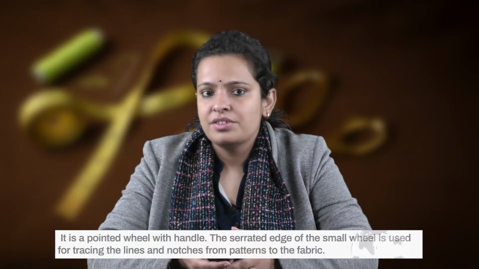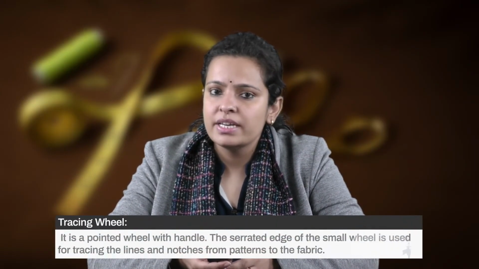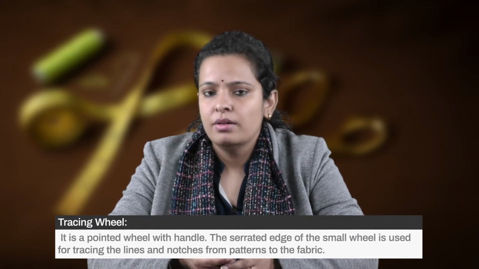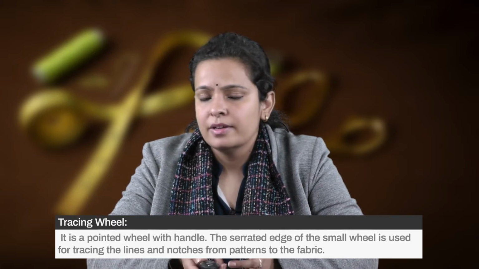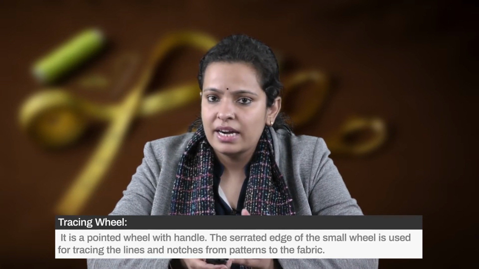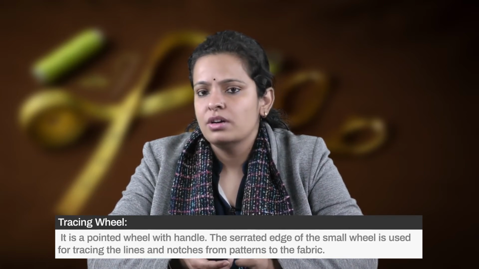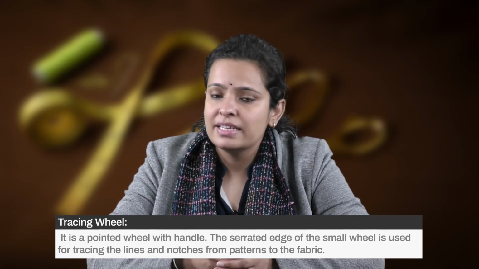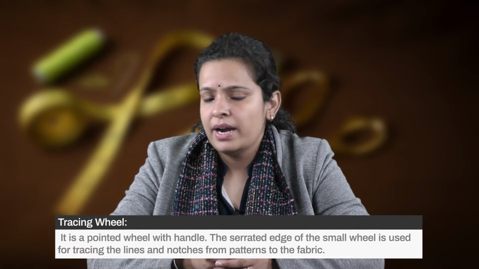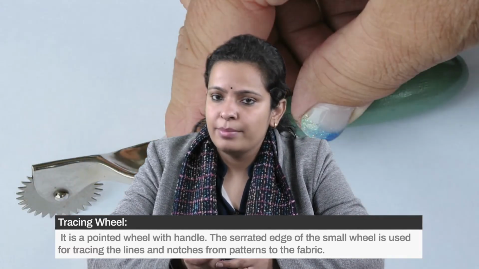Then we have the tracing wheel. It is a pointed wheel with a handle. The staggered edges of the small wheel are used for tracing the lines and notches of a pattern onto the fabric.